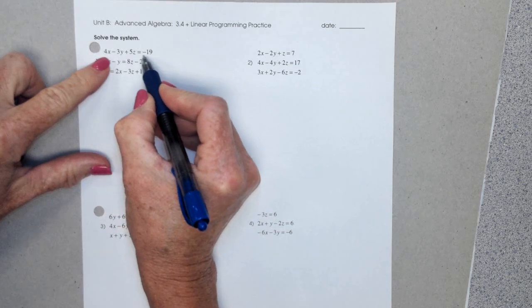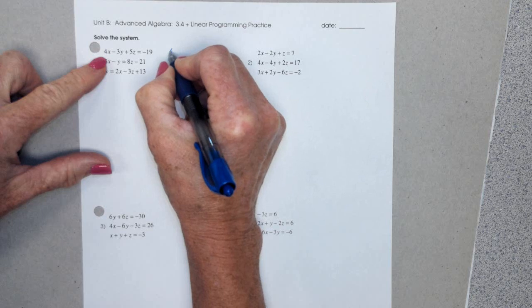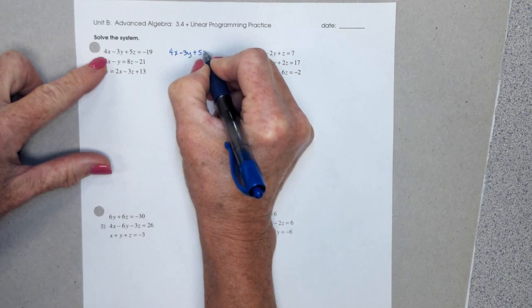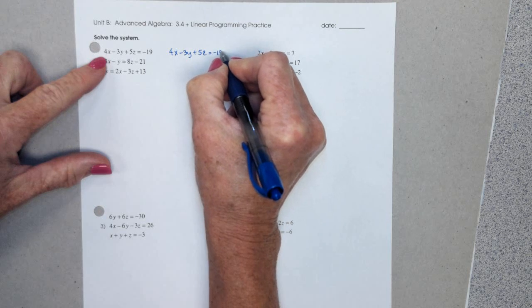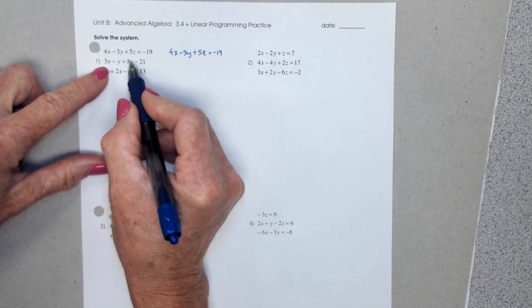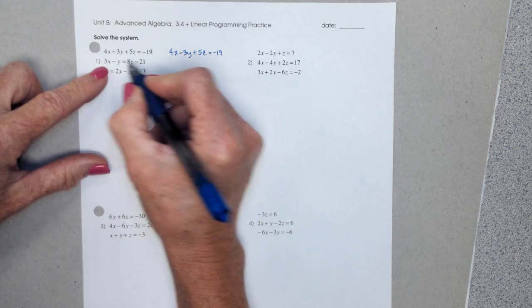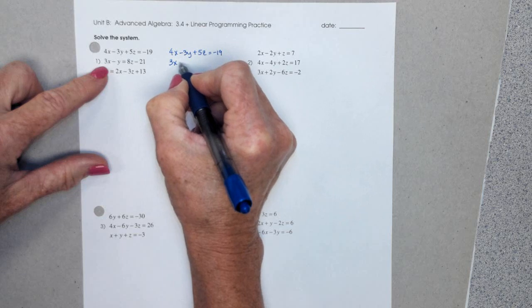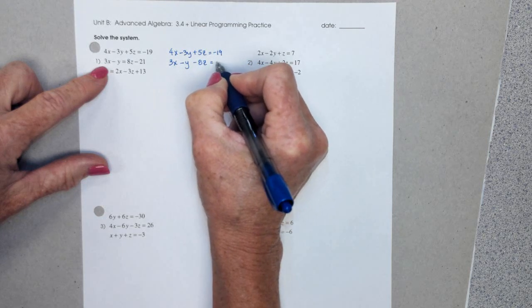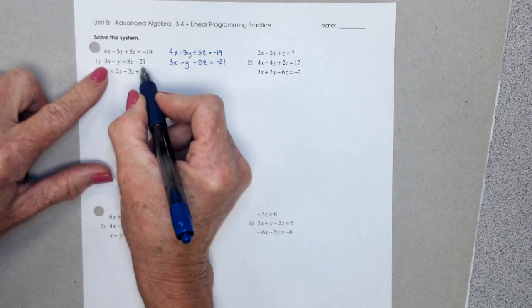Now, this first equation is fine because it's x, y, and z, so I'm just going to write that right over here. 4x minus 3y plus 5z is negative 19. Then on this second one, we have to take this 8z and move it to the left. When we move it to the left, it'll become a minus 8z. So we have 3x minus y minus 8z equals negative 21. Don't lose that negative sign with the 21.